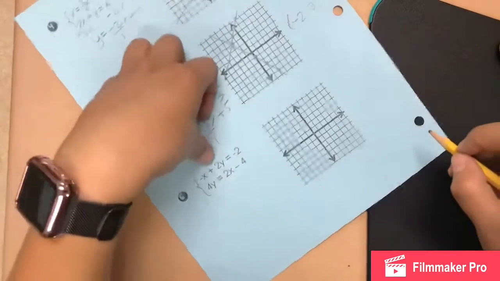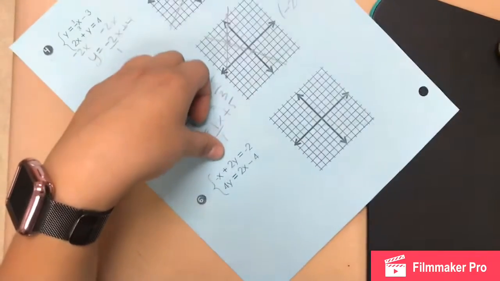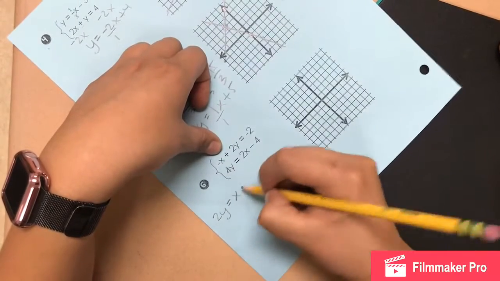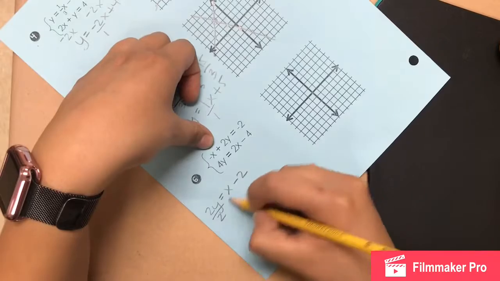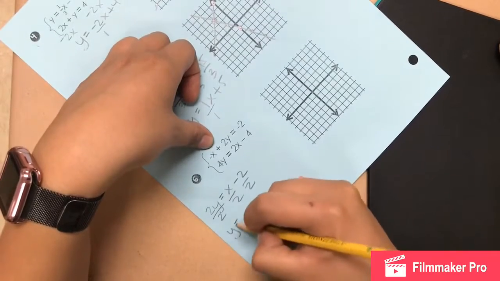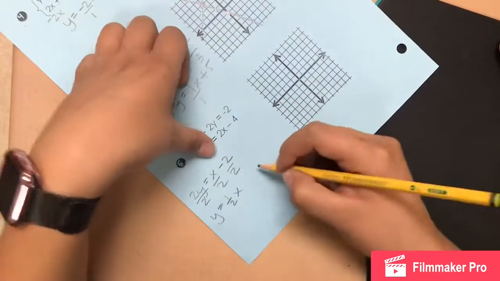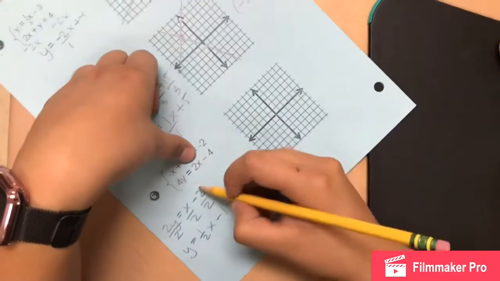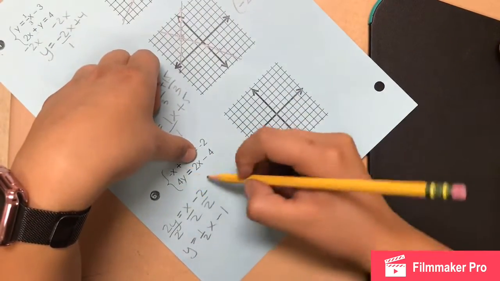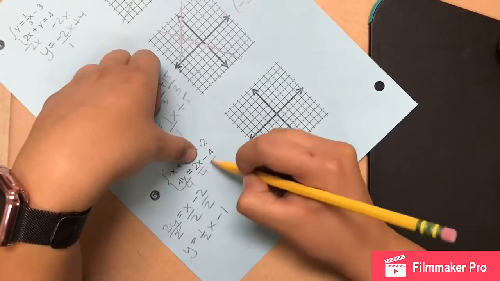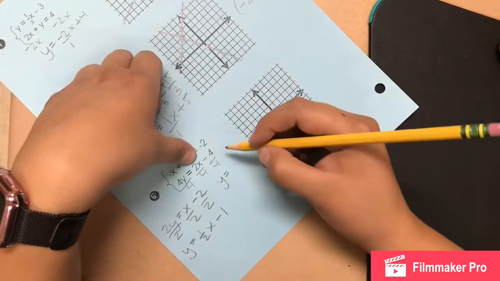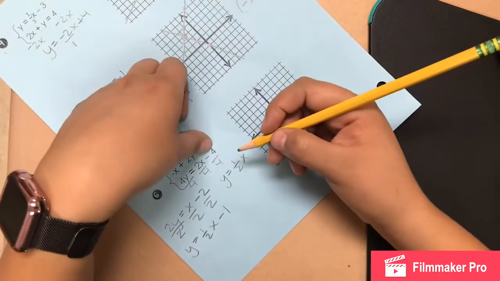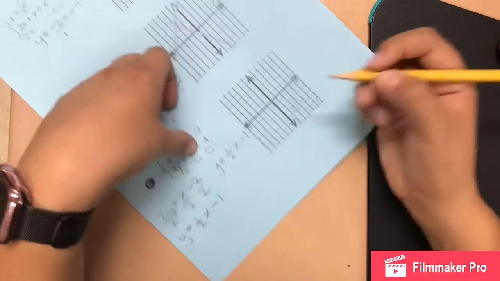The last one, first I want to convert to slope-intercept form. So I'm going to add x to both sides. So I have 2y equals x minus 2. Gonna divide everything by 2, so y equals 1/2 x. Negative 2 over negative 2 is negative 1. The right side, the only thing to do is divide by 4, so I'm gonna divide everything by 4. So y equals 2 over 4 simplifies to 1 over 2x, and negative 4 over 4 simplifies to negative 1.